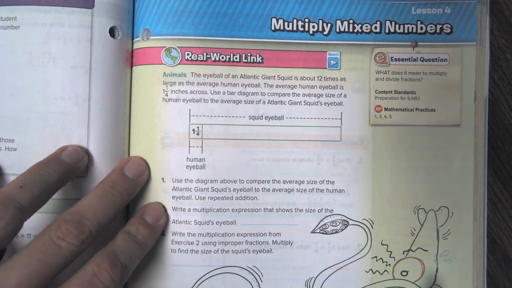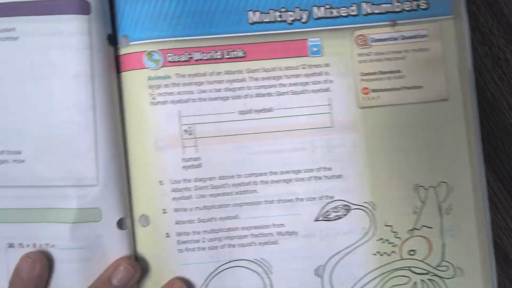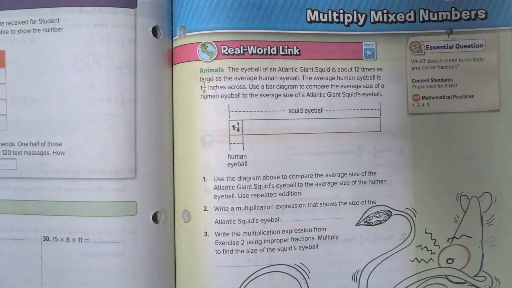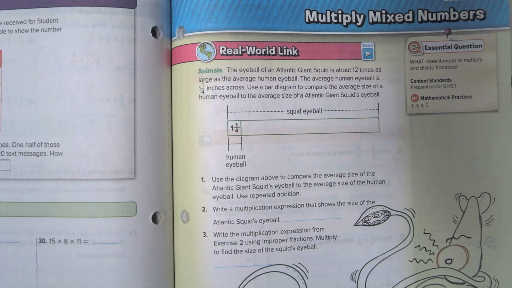All right, so this is lesson 4. So we are moving into lesson 4, which is multiplying mixed numbers. So you're still just multiplying with fractions, but we are multiplying with mixed numbers now. So still following the same rules, we're just going to go a little bit more in depth.